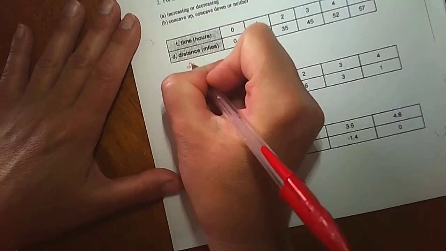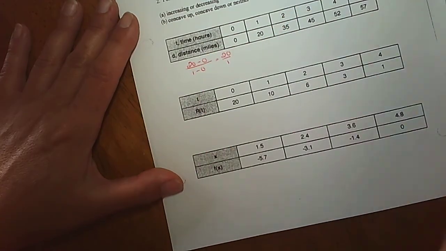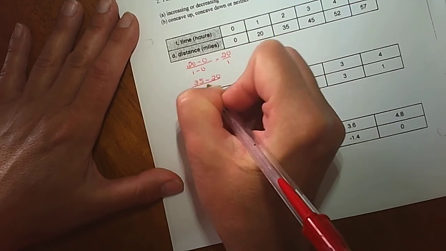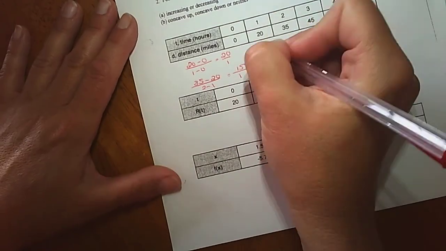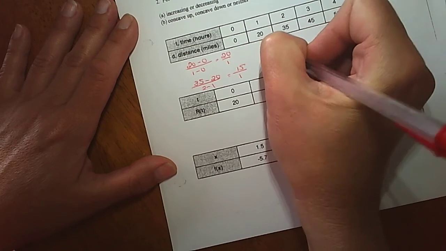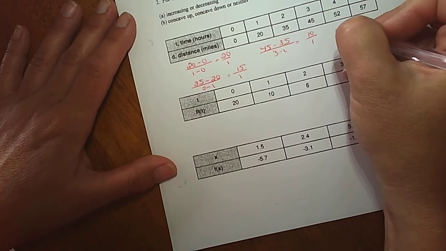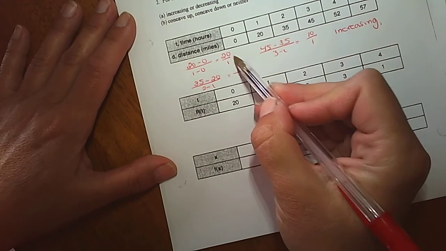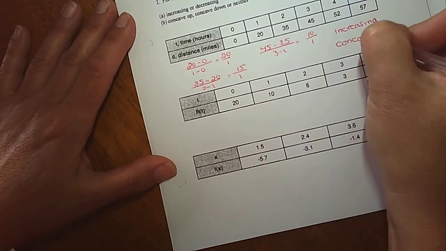So this is 20 minus 0 over 1 minus 0. That's 20 over 1. 35 minus 20 over 2 minus 1. So that's 15 over 1. And I usually just do one more to make sure I didn't make a stupid subtraction mistake or something. All right. They're all positive. So because they're all positive, it's increasing. And notice, look at the numbers. The numbers are getting smaller, so it's concave down.